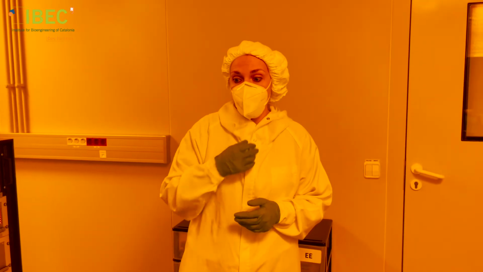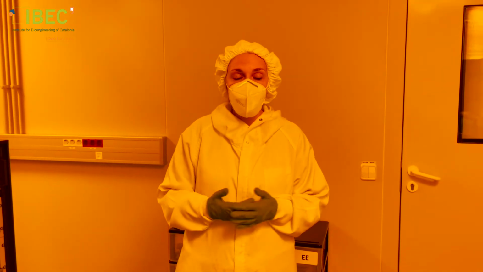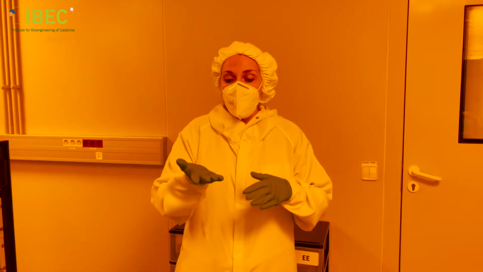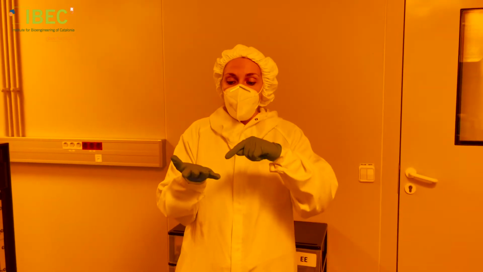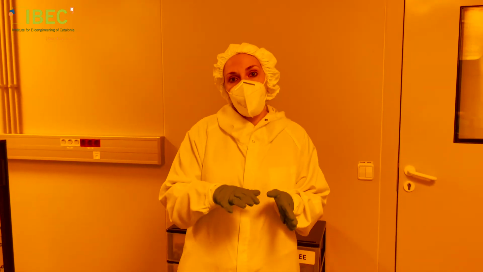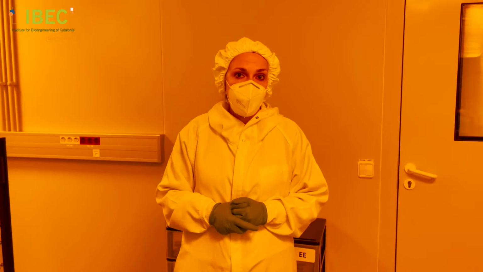By using these kinds of photosensitive materials, and any kind of mask that creates patterns blocking light or allowing light to pass, we can transfer these patterns to a certain surface.